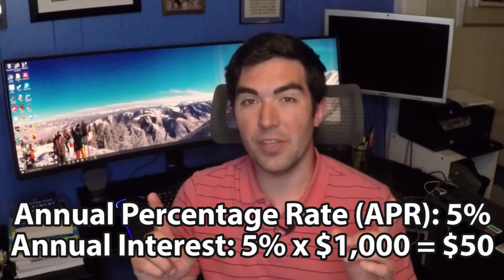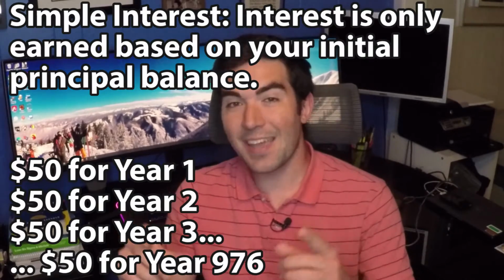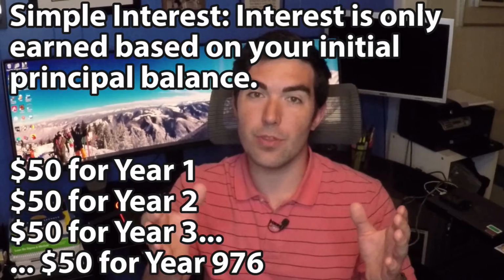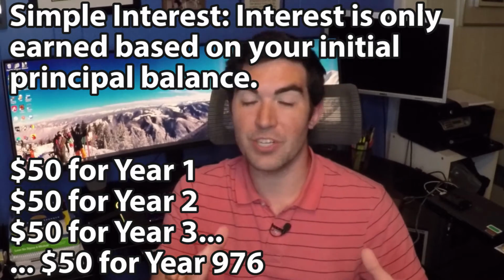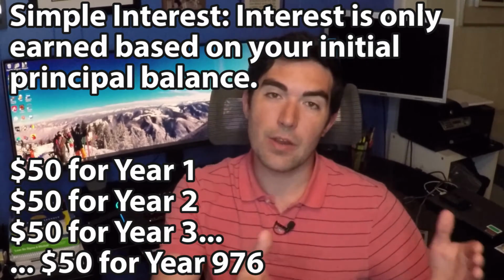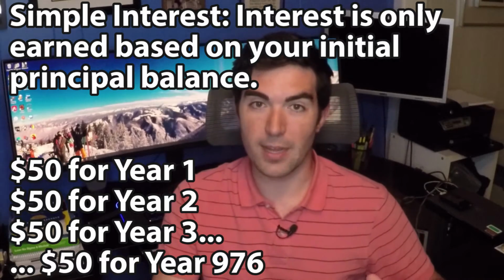And if you have simple interest instead of compounding interest, the next year they're only going to give you the $50 based on your $1,000 initial investment again, and the year after that, and the year after that, and the year after that, they're only going to give you $50 a year. So every year your account increases by that $50. That's a linear increase.